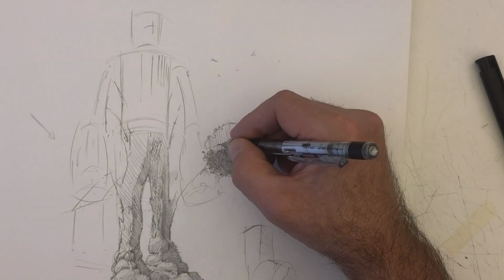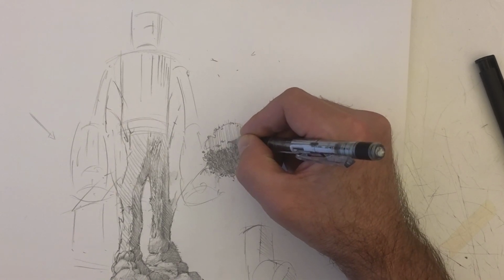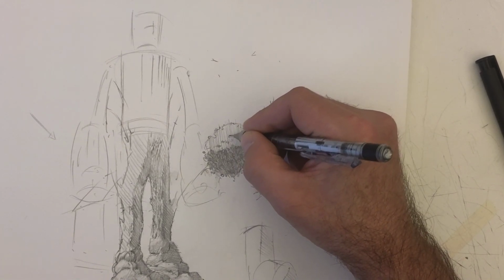And then as I move into the light, same thing. I'm going to add a variety of textures.